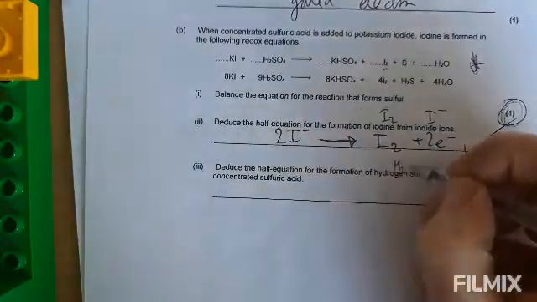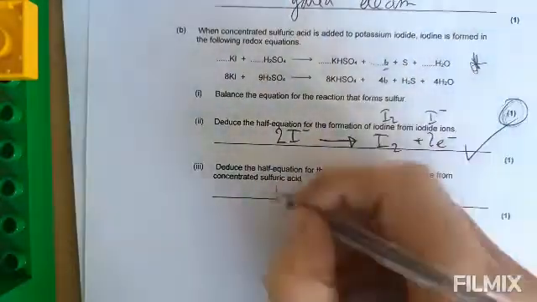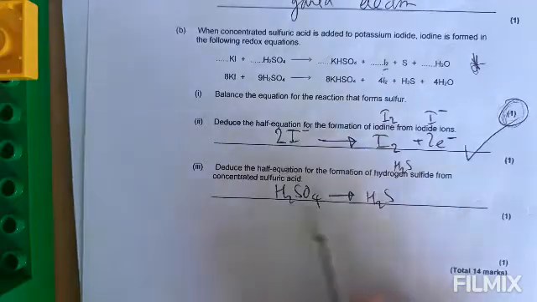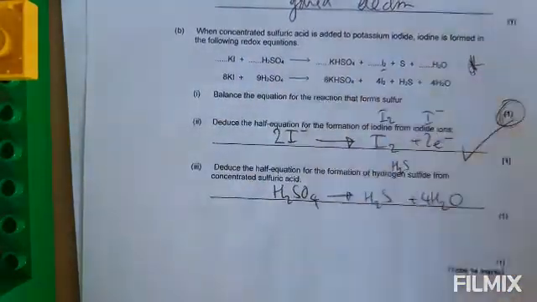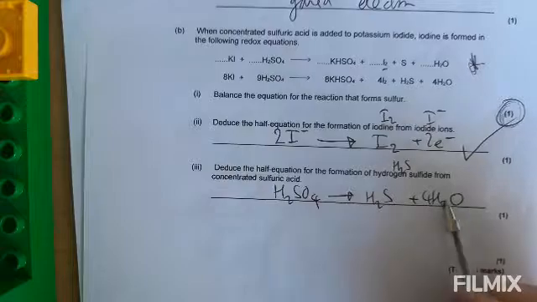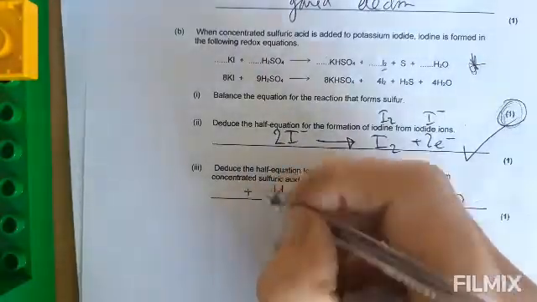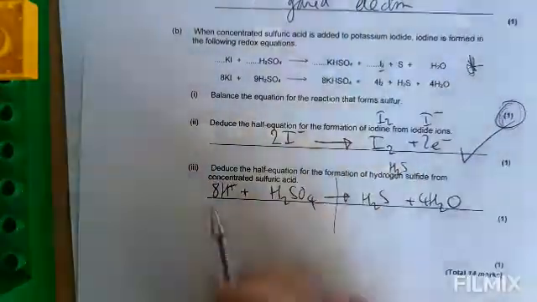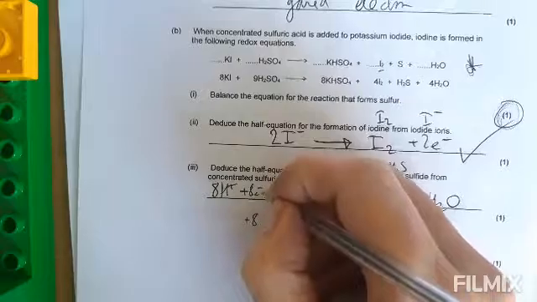Deduce the half equation for the formation of hydrogen sulfide. Well, hydrogen sulfide, it says up there, is H2S. Oops, should have done that first. H2S from conc sulfuric acid, which I know is H2SO4. One sulfur, don't need to do anything there. 4 oxygens, that means 4 H2Os. 1, 2, 3, 4, 5, 6, 7, 8, 9, 10 hydrogens, and there's 2 hydrogens already on this side, so I'm going to need 8 H pluses. Balance the charges. 8 plus is plus 8, this is 0, so I'm going to need 8 E minuses.